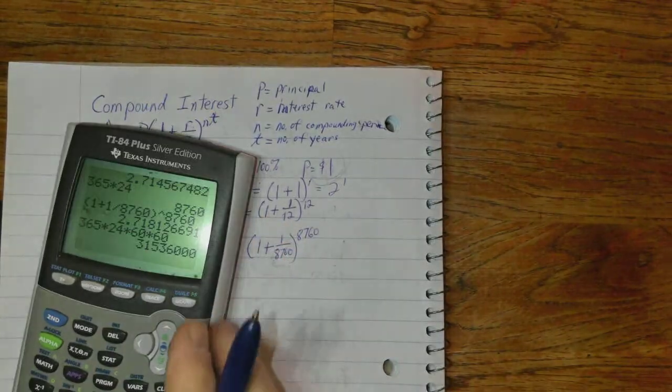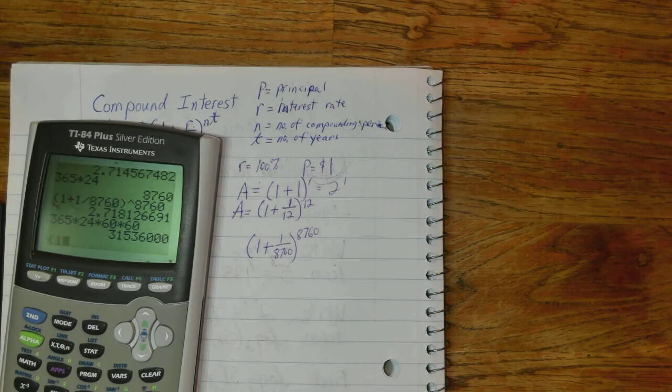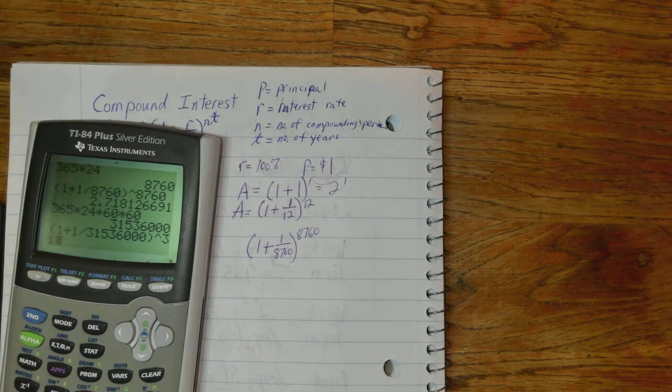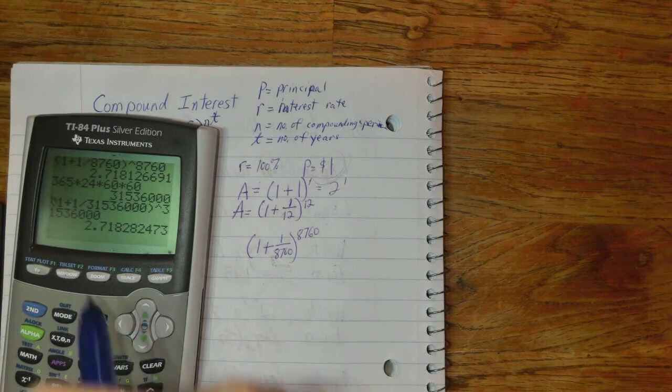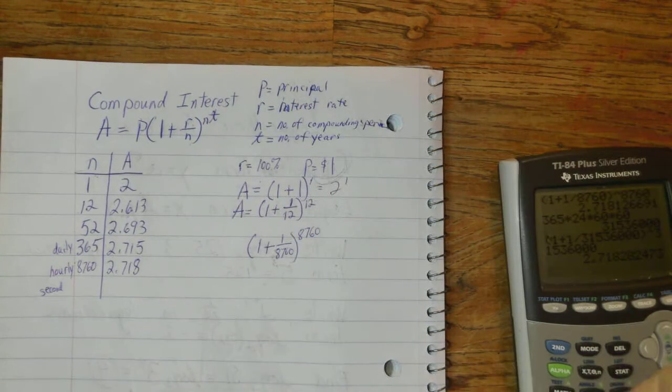So I take 1 plus 100% divided by that, and raise it to that power. Oh, look at that. 2.718 again.